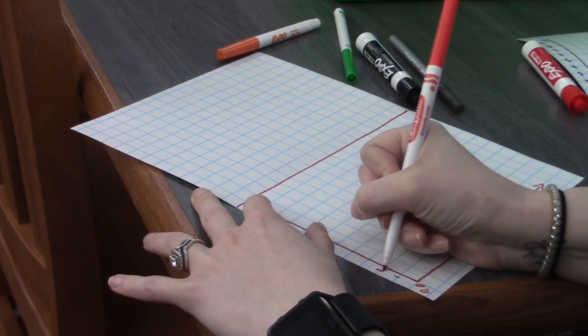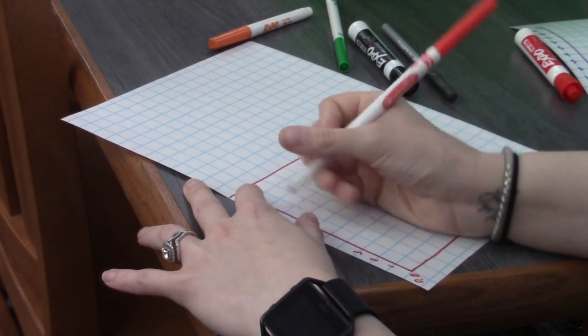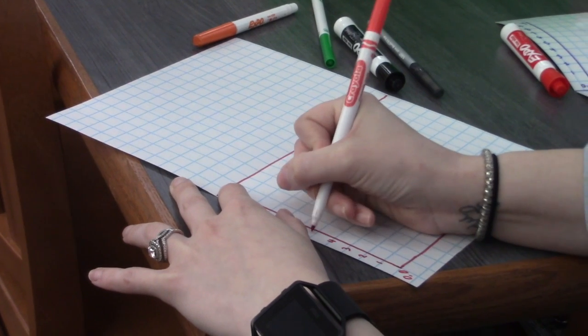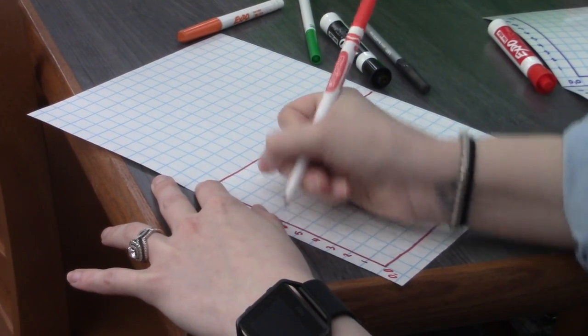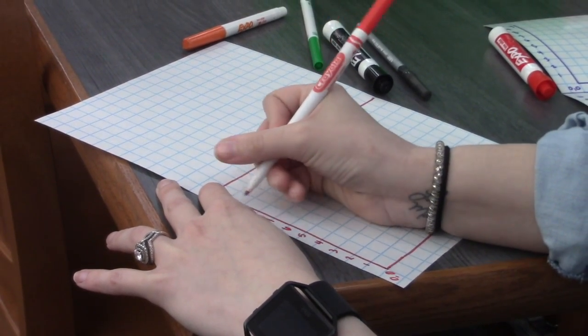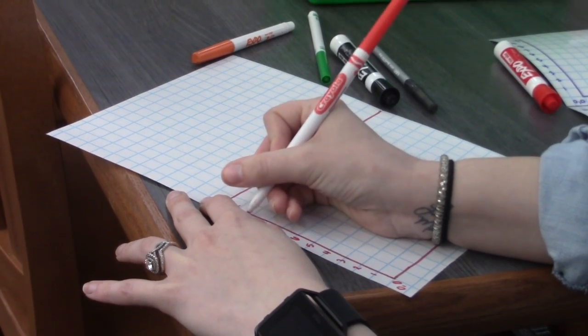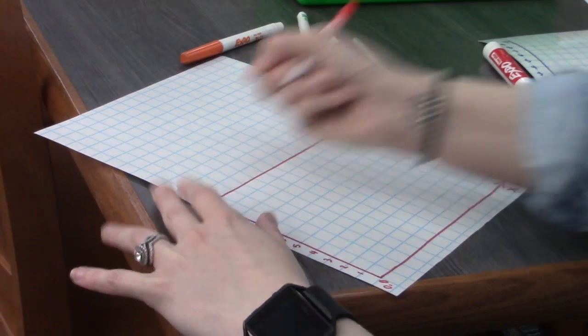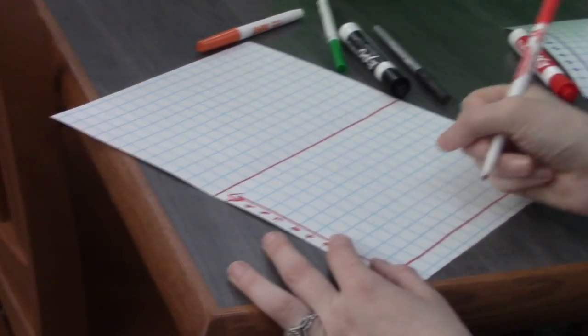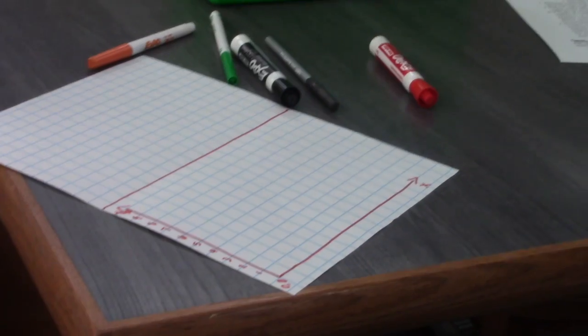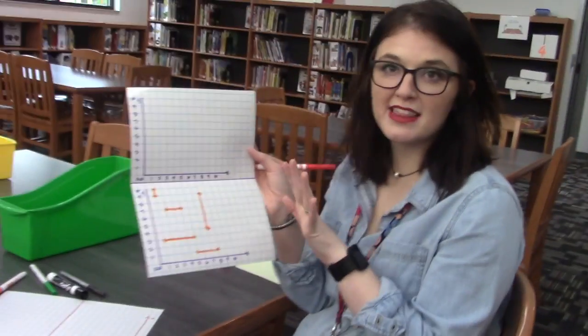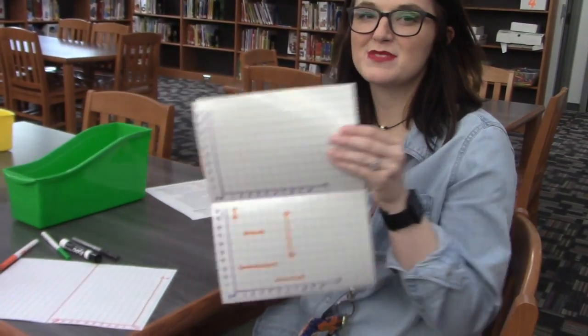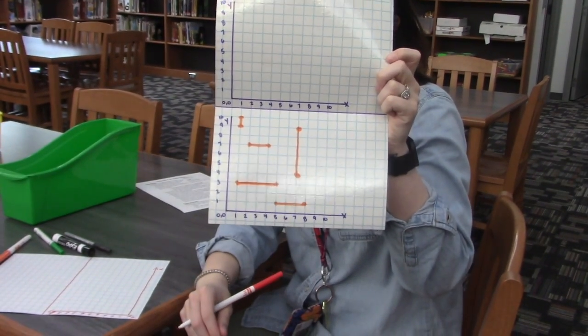So 1, 2, 3, 4, 5, 6, 7, 8, 9. Oops, I should have gone up one more. 10. Then I will do the same thing going across. And shout out to Miss Titchener who has done this. So we already have this one done, and this is what it should look like when it's finished.